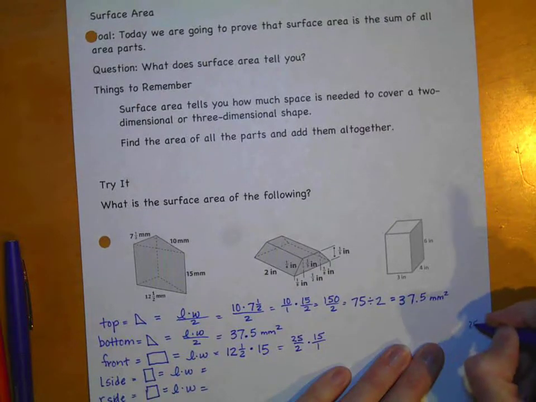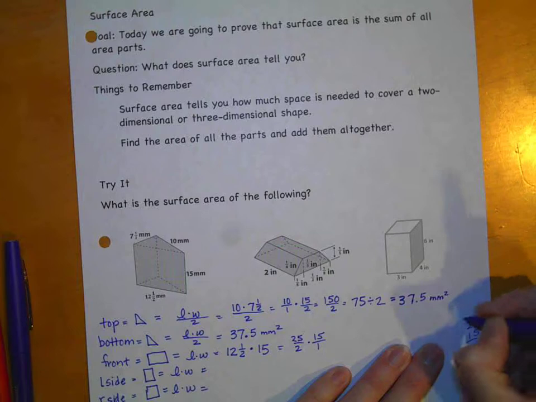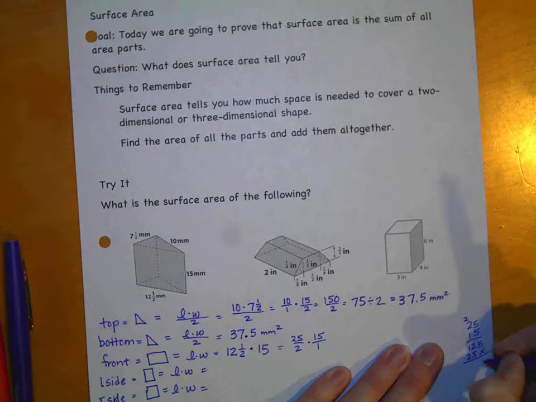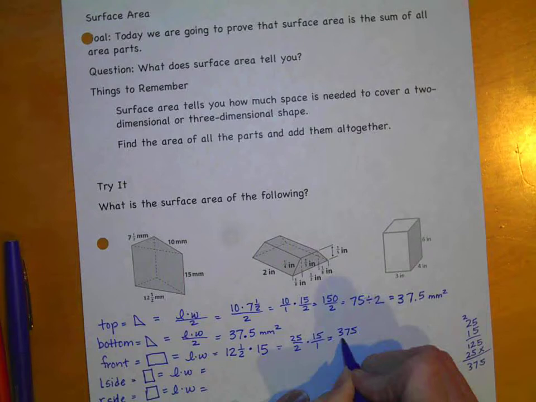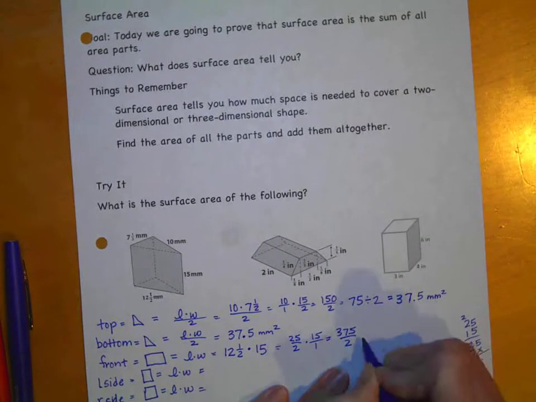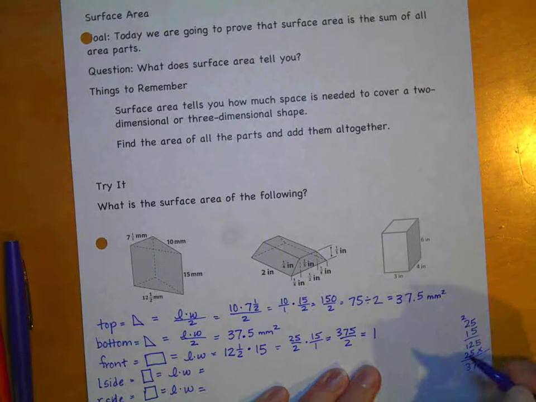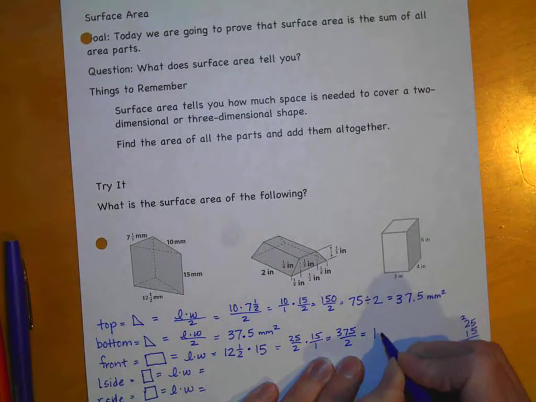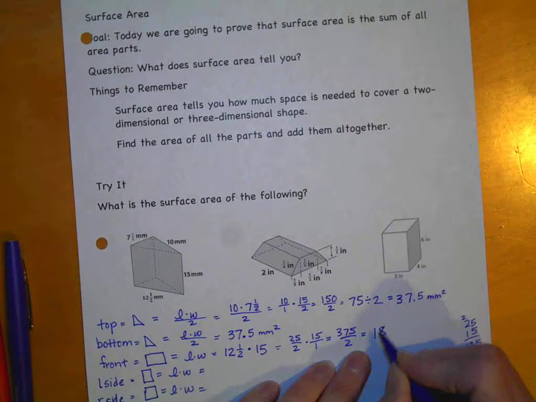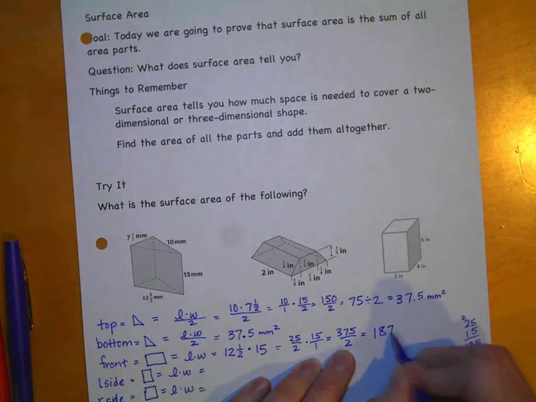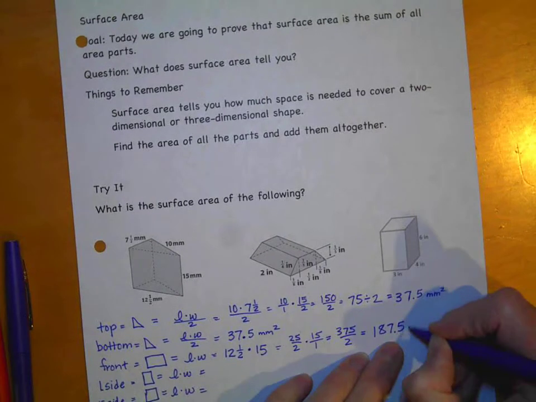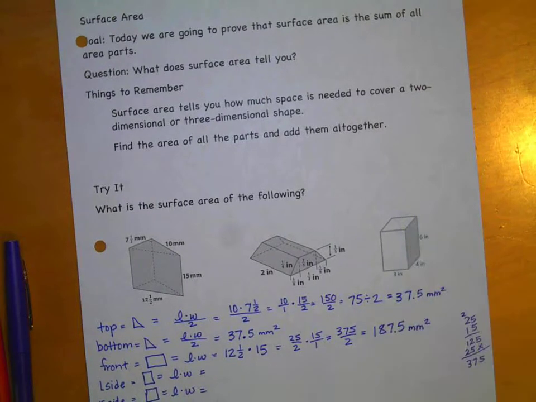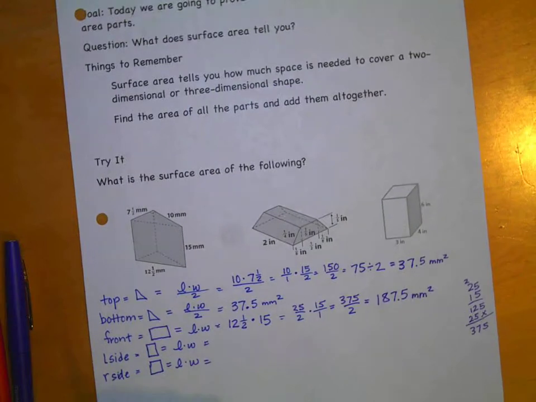This is where it gets gross. So I'm going to do some math over here. 25 times 15, that's 25. Regroup, that's 10, 11, 12. Placeholder, 5, 2, 5, 7, 3. Okay, so this equals 375 divided by 2, right? So 2 goes into 3 one time with 1 left over. 2 goes into 17 8 times with 1 left over. So 2 goes into 15 7 times with 1 left over. So it would be 187.5 millimeters squared. Okay, so far so good.